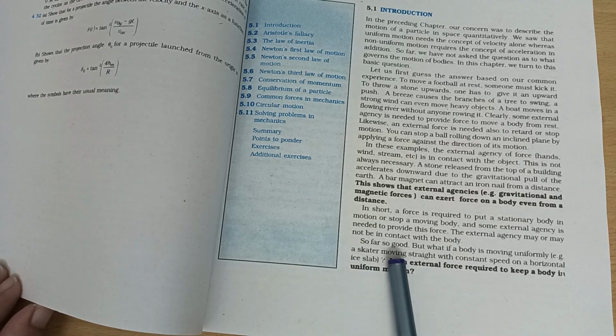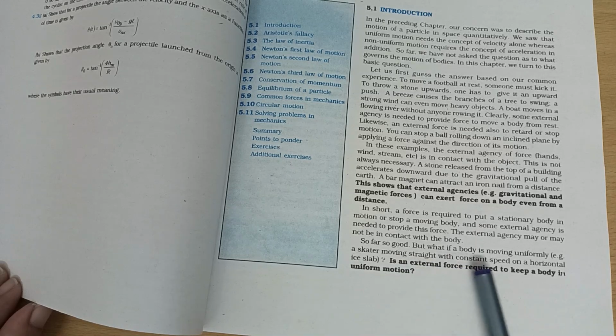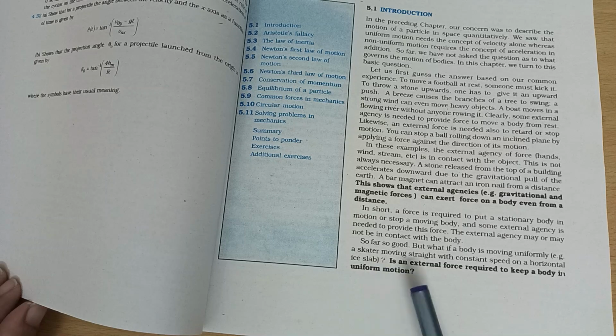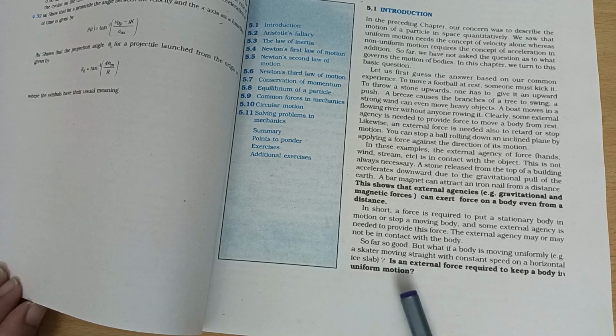So far so good. But what if a body is moving uniformly? For example, a skater moving straight with constant speed on a horizontal ice slab. Is an external force required to keep a body in uniform motion?